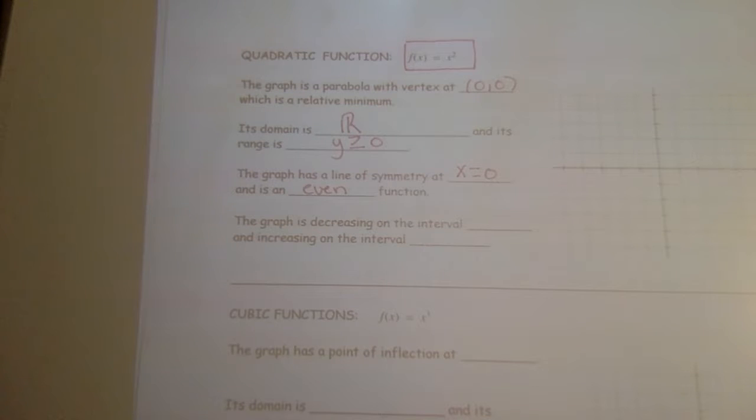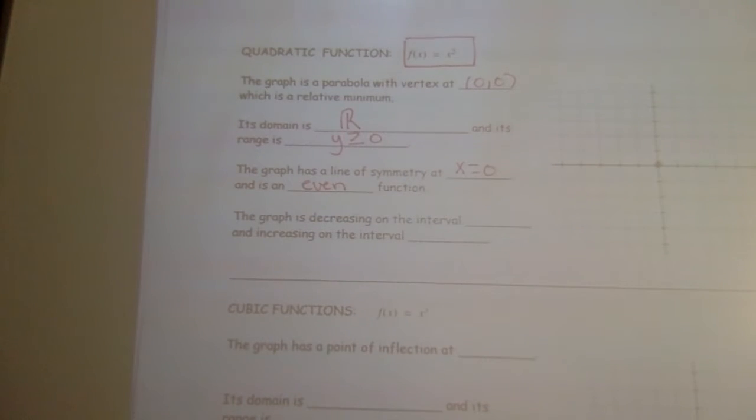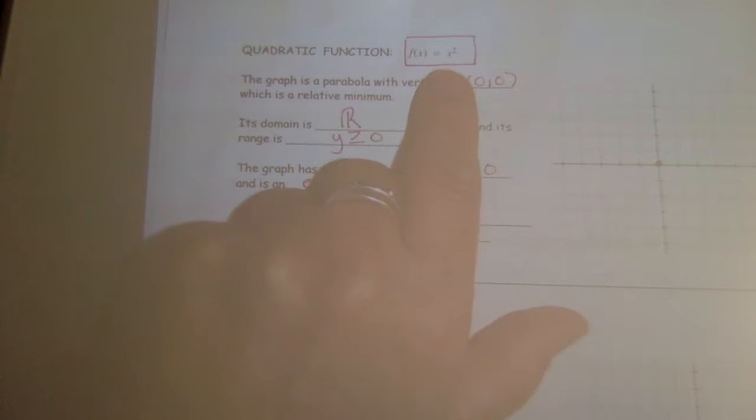So this is a parent function. This is one of those functions that I expect you to know how to graph from memory. And if we know the vertex is at (0, 0), what happens when I let x be 1? What's 1 squared? 1. So I have another point at (1, 1).